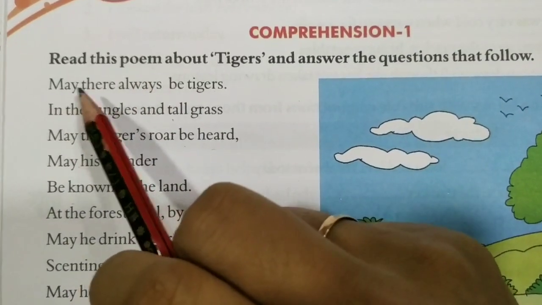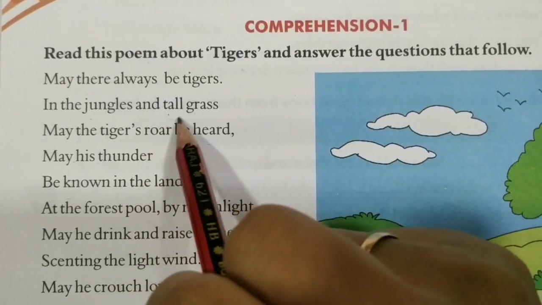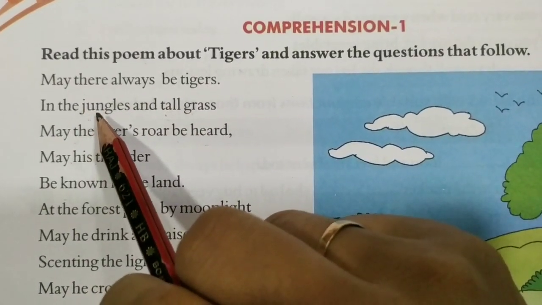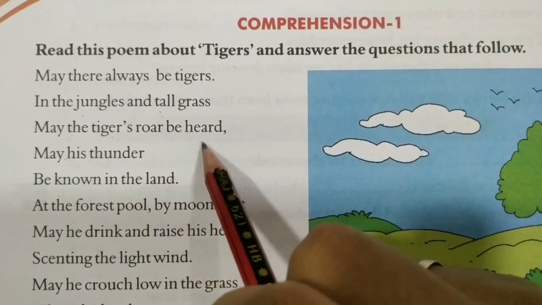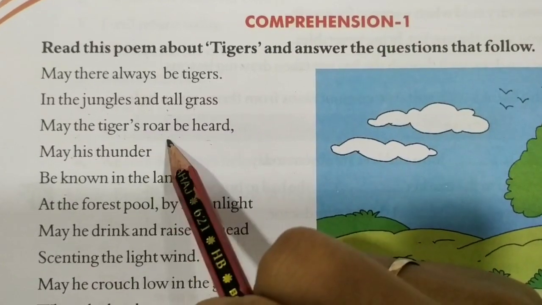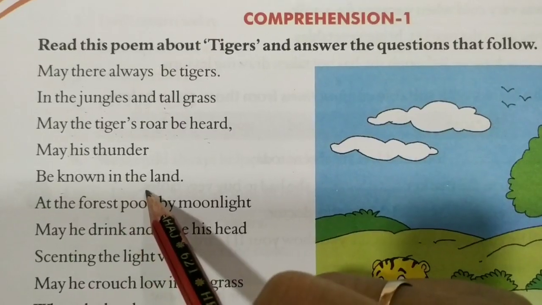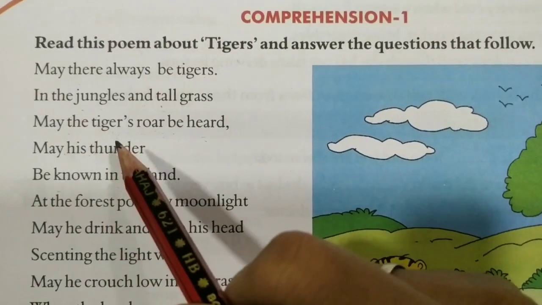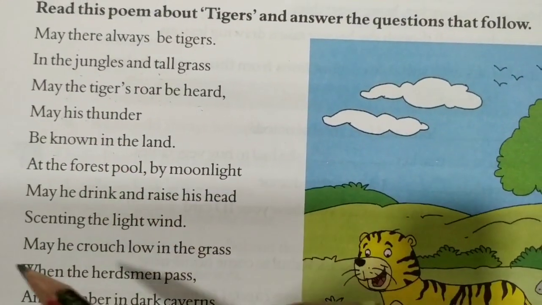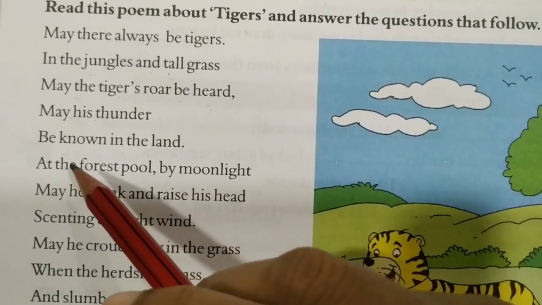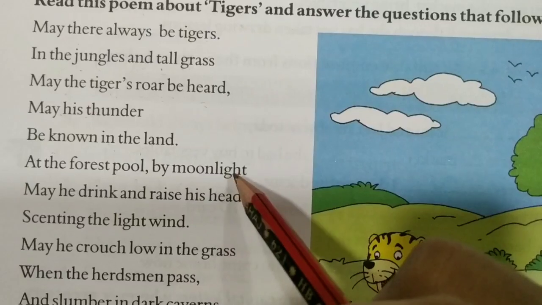Okay. May there always be tigers in the jungles and tall grass. So where the tigers will be? In the jungles and tall grass. May the tiger's roar be heard. Tiger's roar means the sound that the tiger makes. Okay. May his thunder be known in the land. So, the tiger's roar is like a thunder. We all know how is the roar of a tiger, right? Just like a thunder.